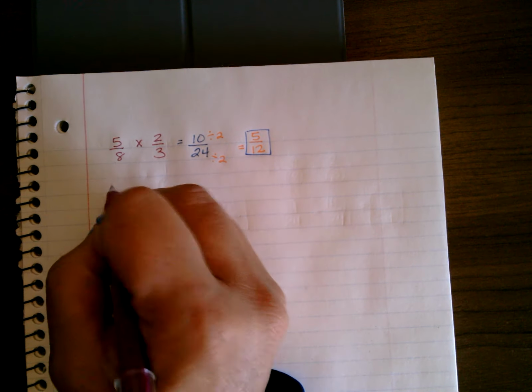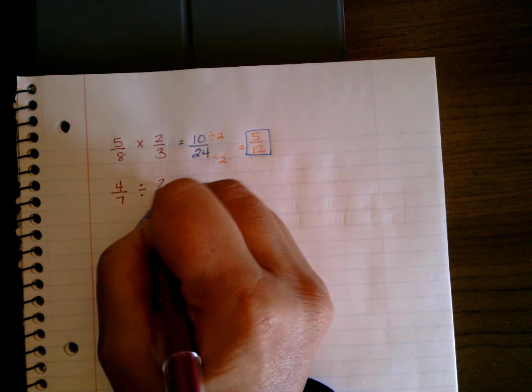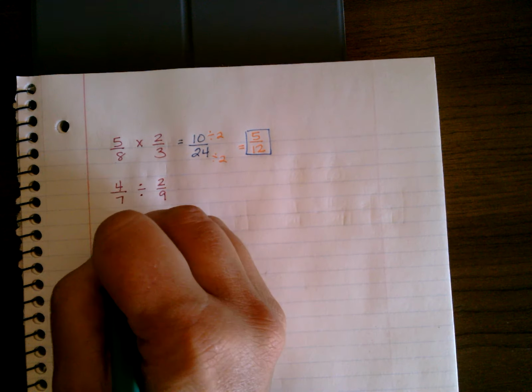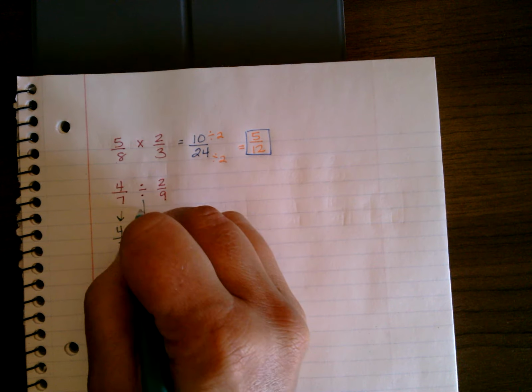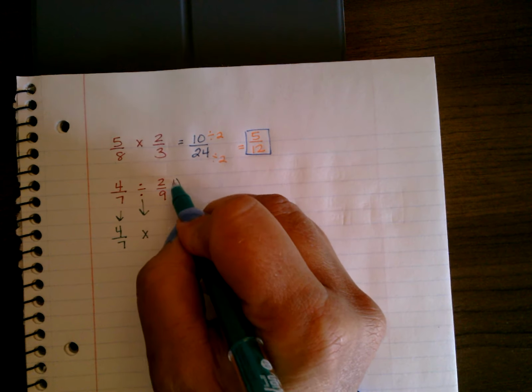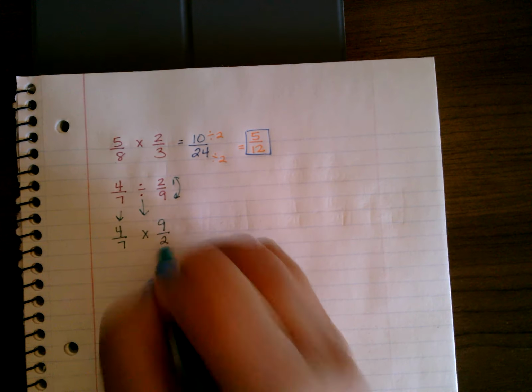The next math problem, 4/7 divided by 2/9. When we're dividing fractions, you keep the first fraction the same. You change division to multiplication, and you take the reciprocal. That means flip the fraction upside down.